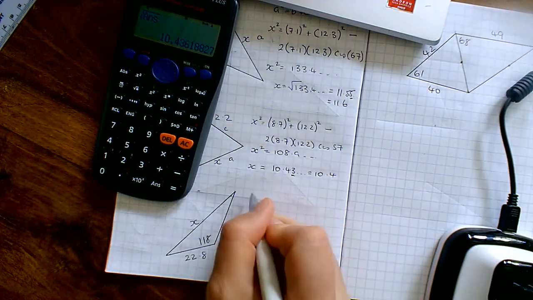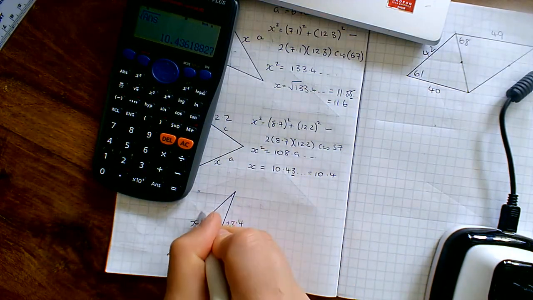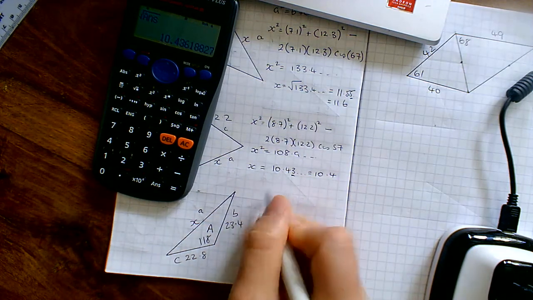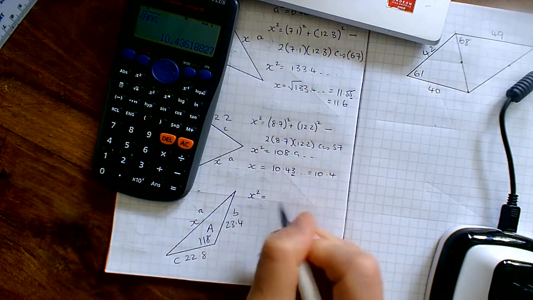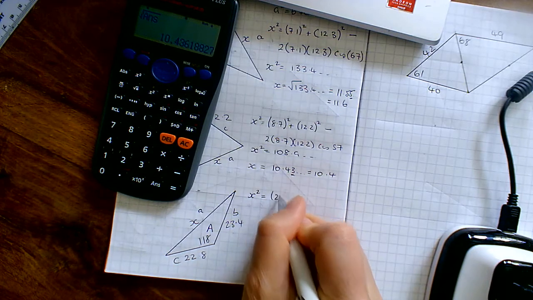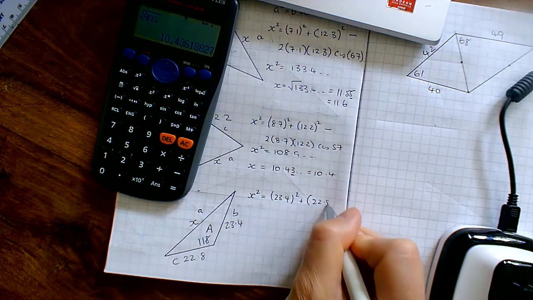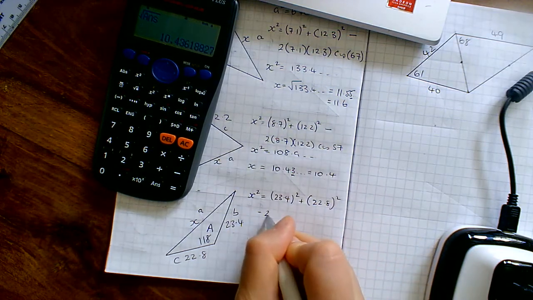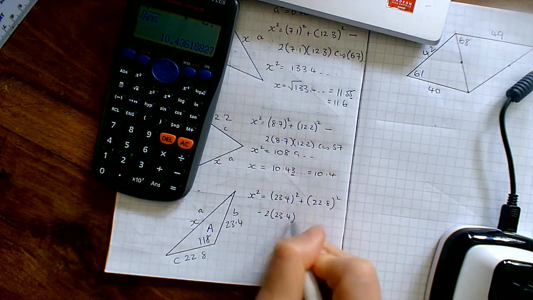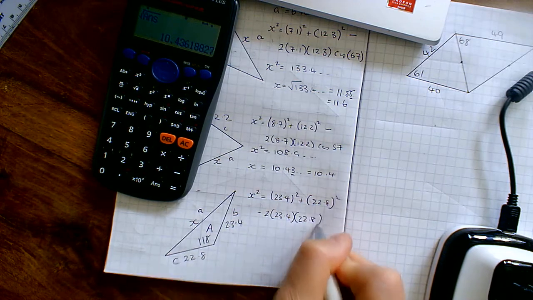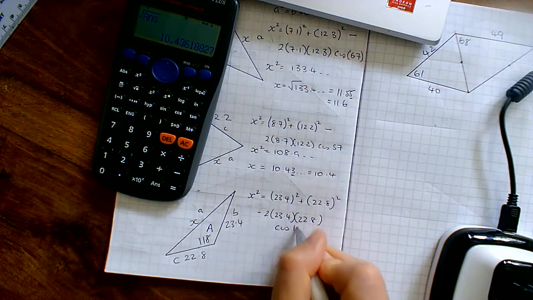Next one, I've got angle A, little a, there's B, there's C. So I've got x squared equals b squared, so 23.4 squared, plus 22.8 squared, minus 2 lots of 23.4, 22.8, and then I've got cos of 118.